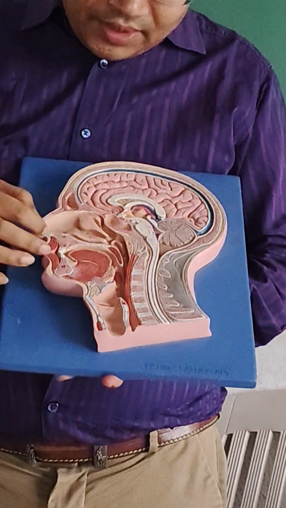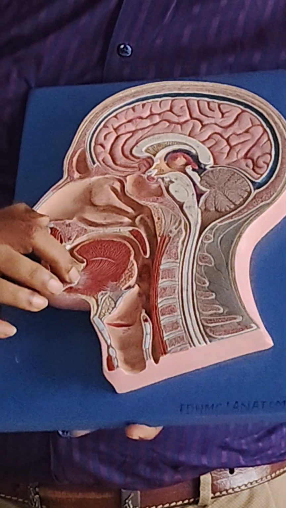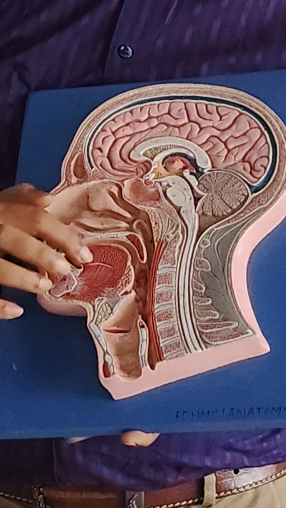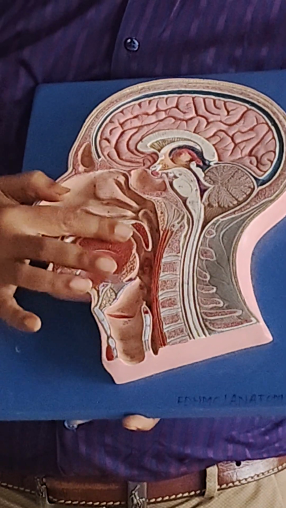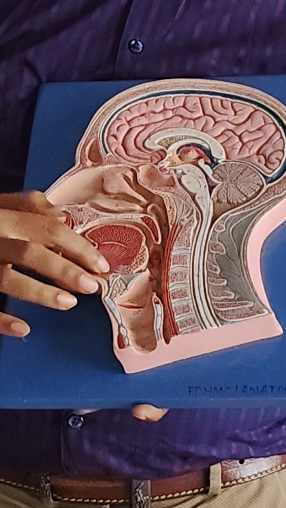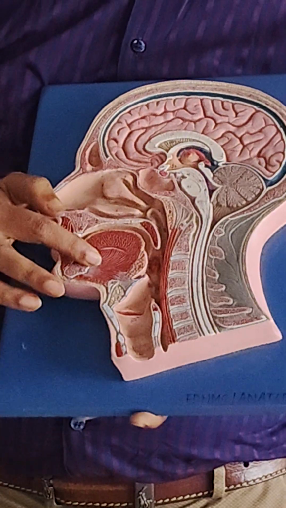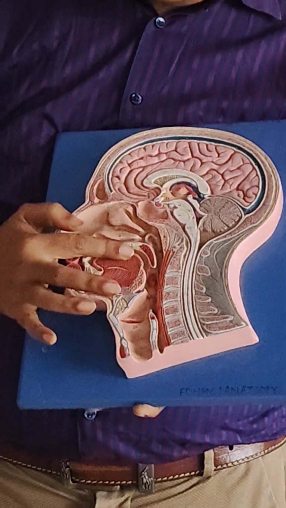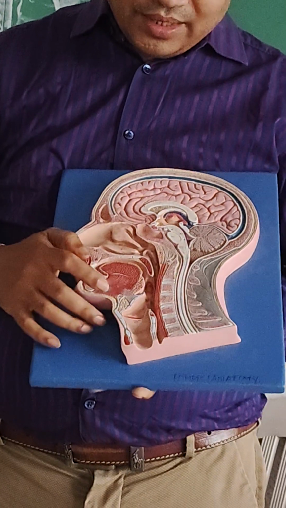Okay. Now this is the tongue. Here there is the mandible and this is the genial tubercle. From the genial tubercle you can see this is the genioglossus muscle coming to the tongue, and from the genial tubercle below you can see the geniohyoid muscle is going below. Genioglossus coming to the tongue and geniohyoid going below.